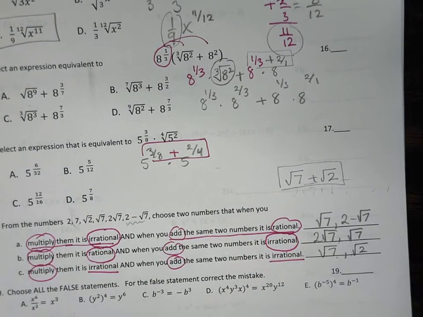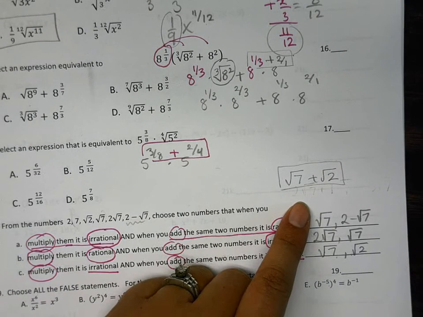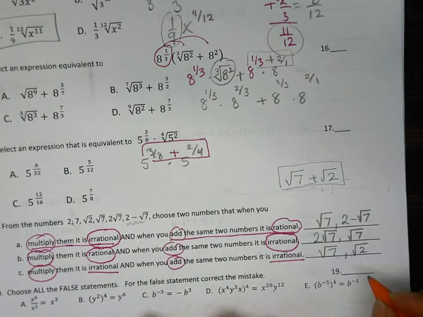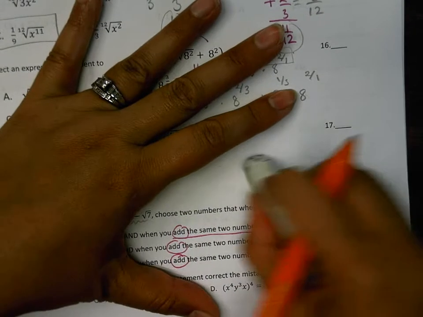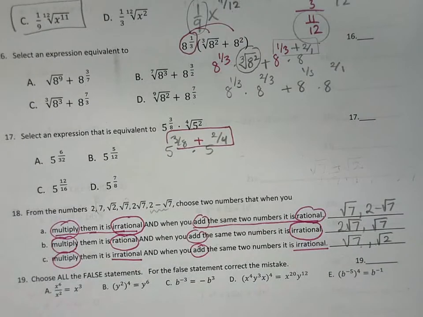There's nothing you can do. Why? Because they're not like terms. Correct. I can't add them together. They're not like terms. But root 7 plus root 2, even though I cannot simplify it any further, is it rational or irrational? All right, so root 7 and root 2 is a good combination. Questions?